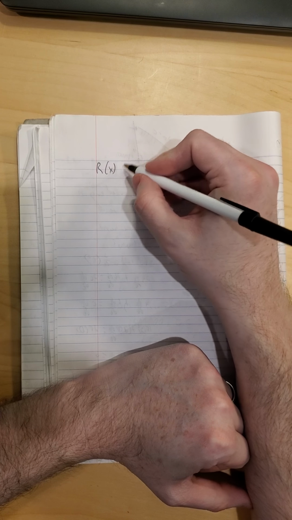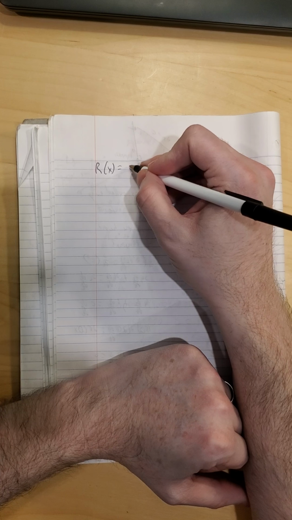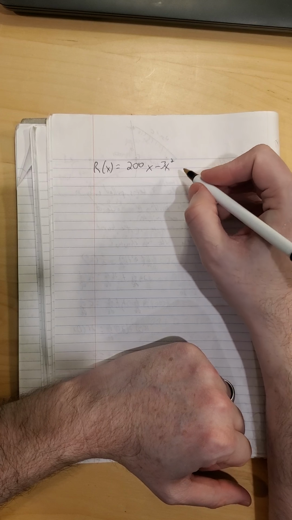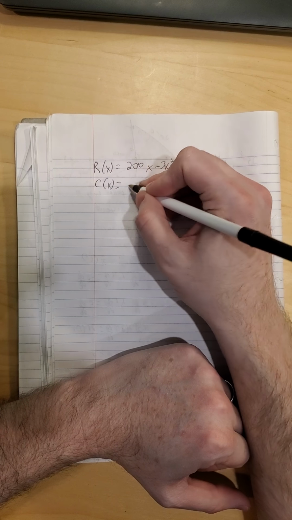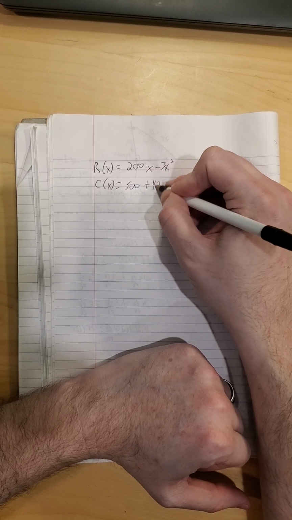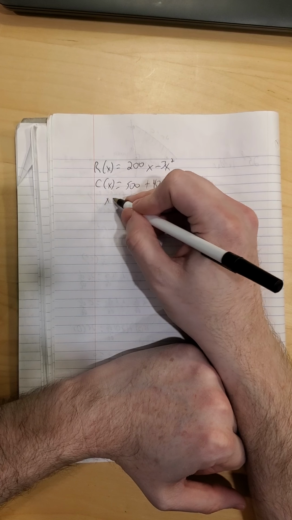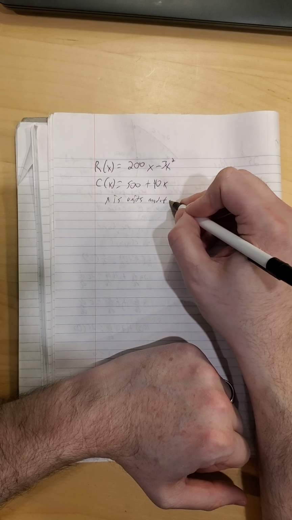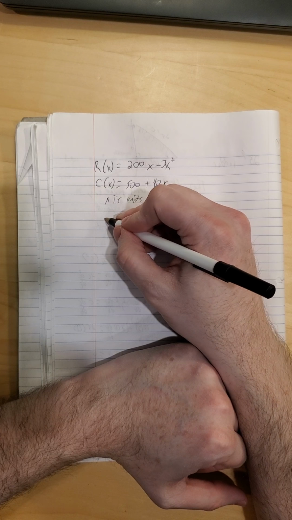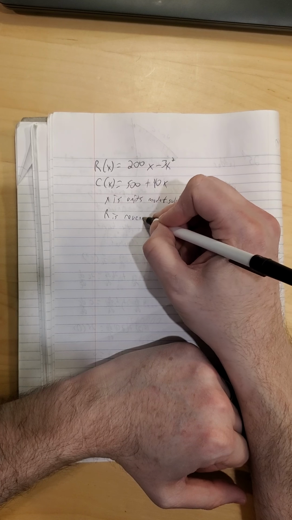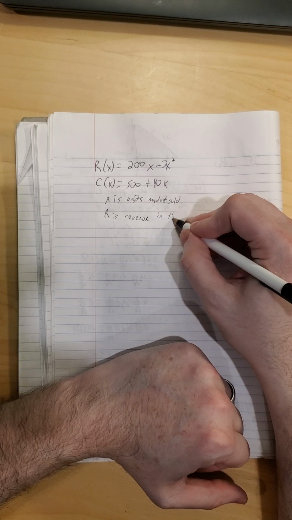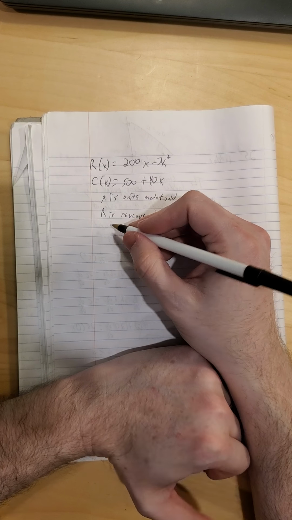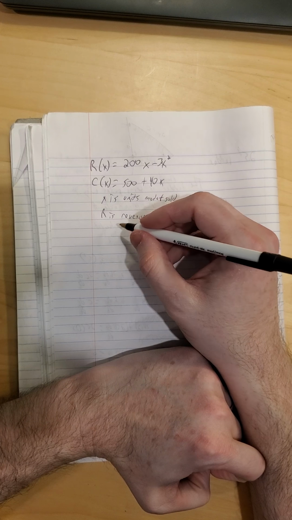So R of X, revenue, for this problem, 200x minus 3x squared. And C of X is going to be 500 plus 40x. So here, X is units sold. We'll say made and sold. R is revenue. And we'll say thousands of dollars. And C will be then, of course, cost in thousands.